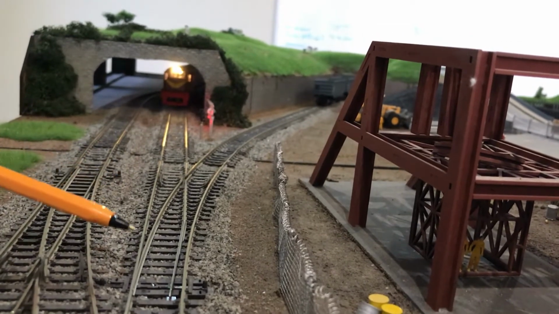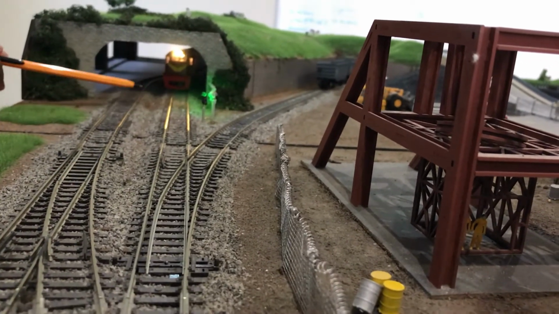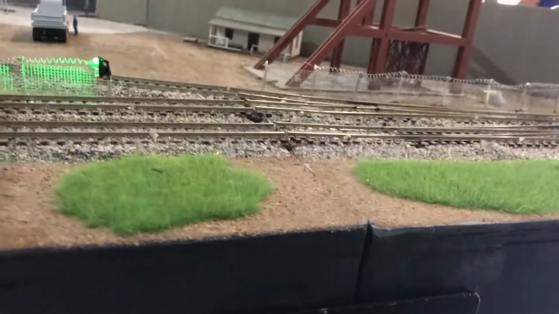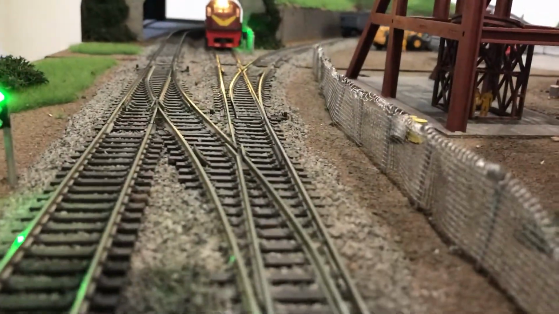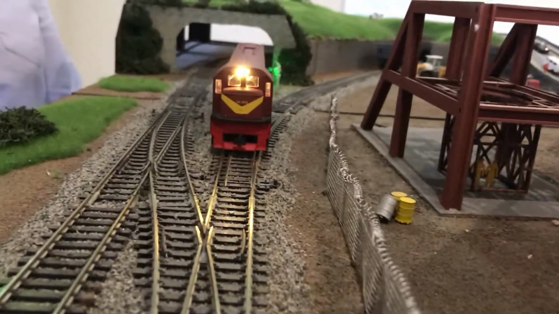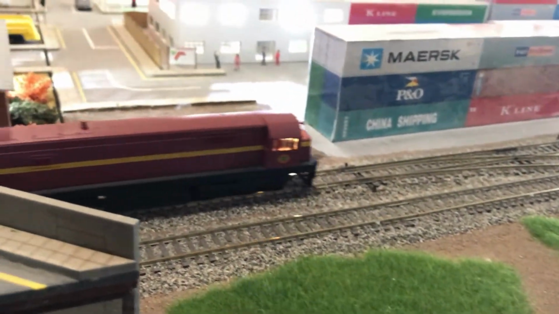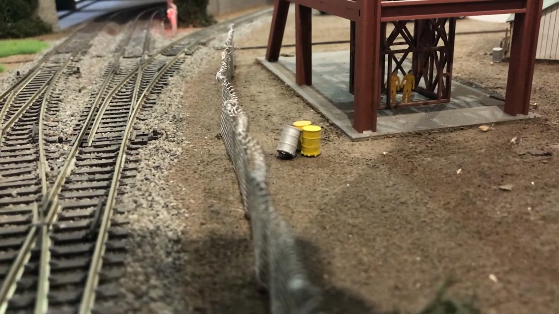Now I'm going to ask the operator to turn point number 5 back to the straight position to allow the movement of locomotive number 906 to approach the green signal. It has approached the green signal, which will soon turn red. Now we are preparing for the shunting movement. The shunting movement is a movement of the locomotive from the main line into the siding.